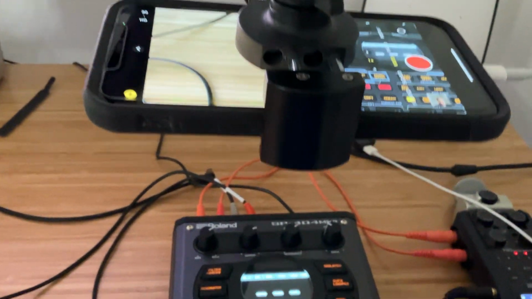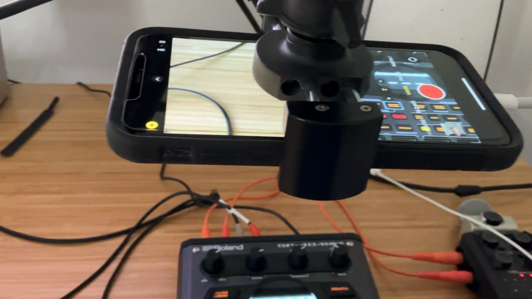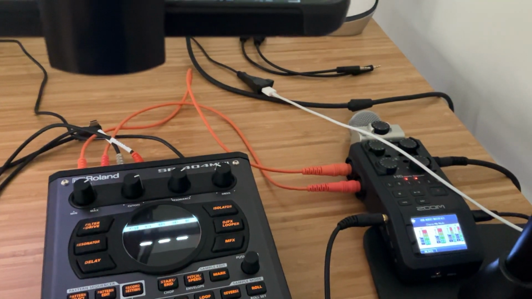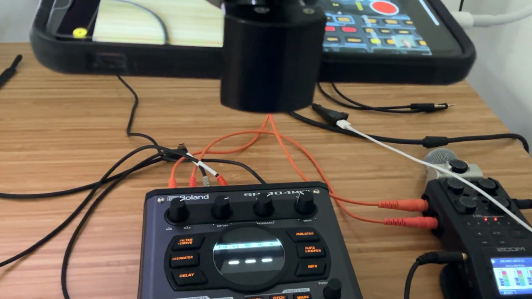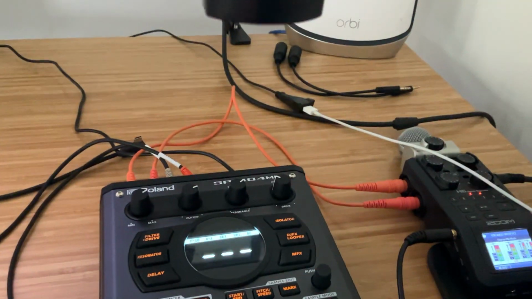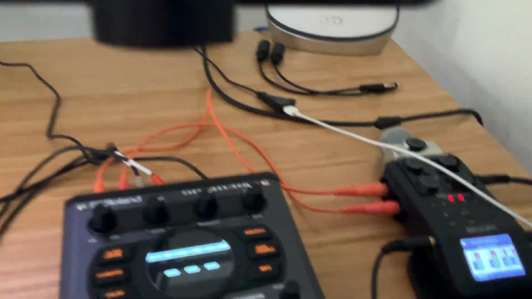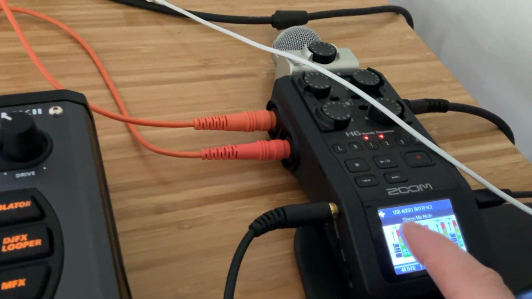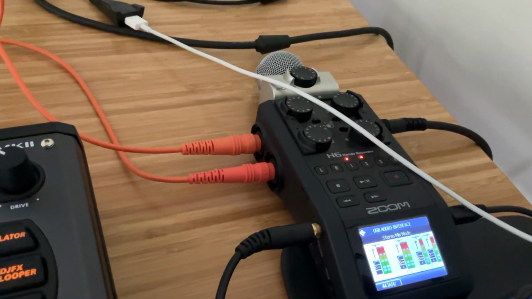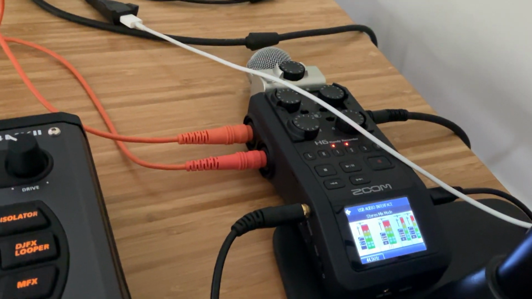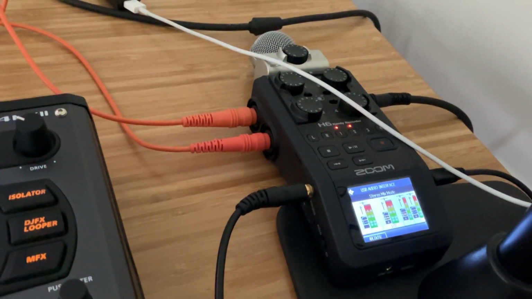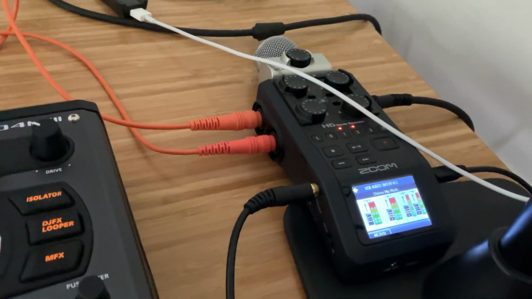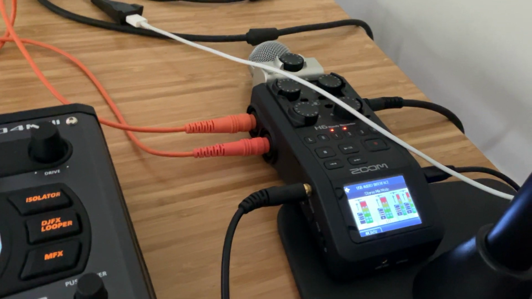So assuming everything's set up correctly, I will be getting audio from the Zoom H6 here, all mixed down into stereo, recorded onto the video. And what happened that caused the problem is that the Zoom H6 was not in USB audio interface mode, which, hopefully you can see here, is what it says: USB audio interface. I don't know what I had it set on. Maybe it was just in the normal mixer mode, but effectively, if it doesn't say USB audio interface, then it's not working as an interface that the iPhone can use.